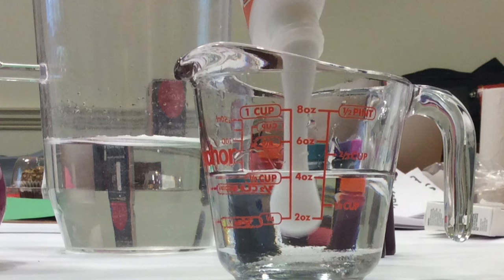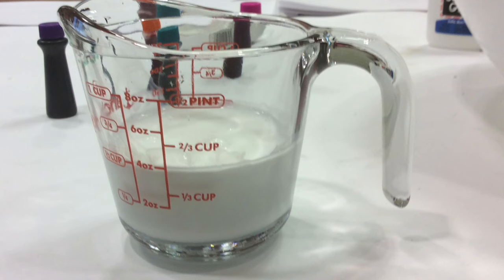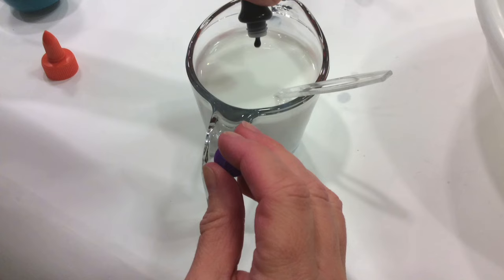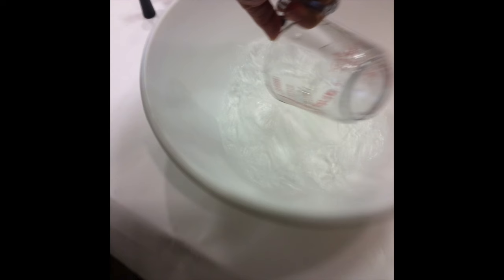Now let's go over how to create this flexible polymer we call slime. To start, you will combine 1/2 cup of glue with 1/2 cup of water. Use a few drops of food coloring to change the color of your slime. In another bowl, mix 1 teaspoon of borax with 1 cup of water until the borax is dissolved completely.